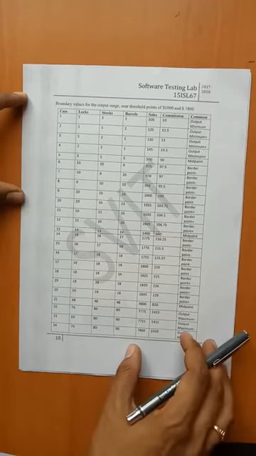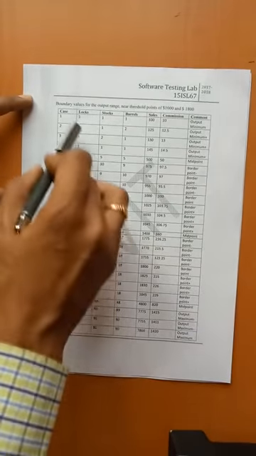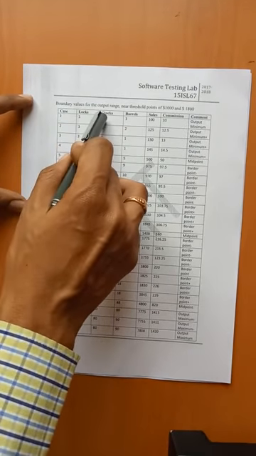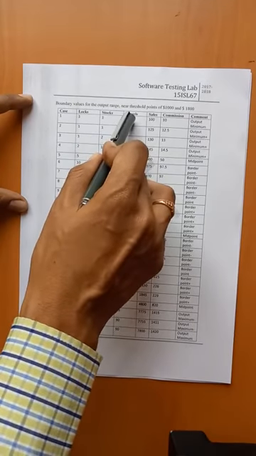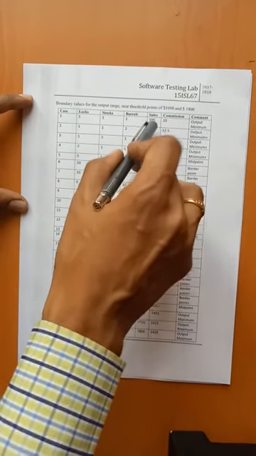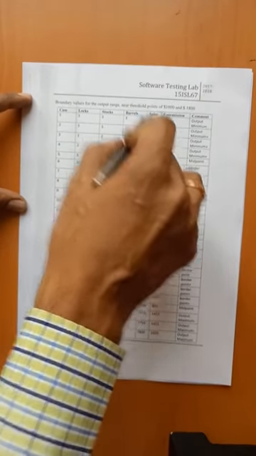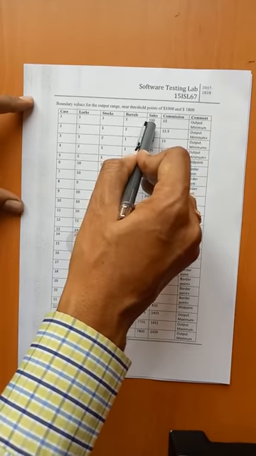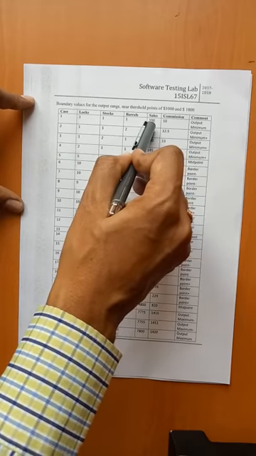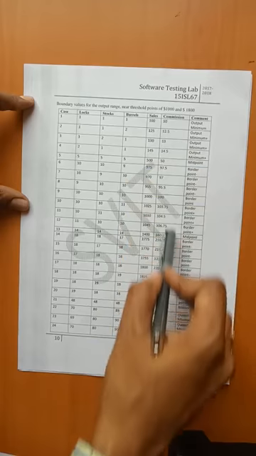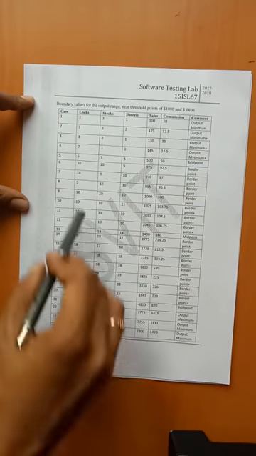Is it clear? The number of possible test cases has been given. You can give any values, the logs in between 1 to 70, stocks value in between 1 to 80, barrels value in between 1 to 90. Based on the conditions, you have to identify the sales value. Then whatever the sales value you get here, you have to put those conditions: if the sales value is greater than 1800, if the sales value is greater than 1000, otherwise if the sales value is less than 1000. That much of commission a salesperson gets. Got it? Thank you.